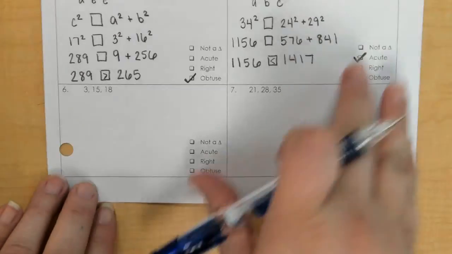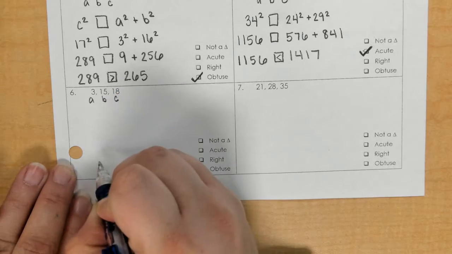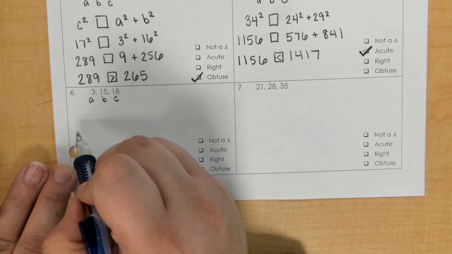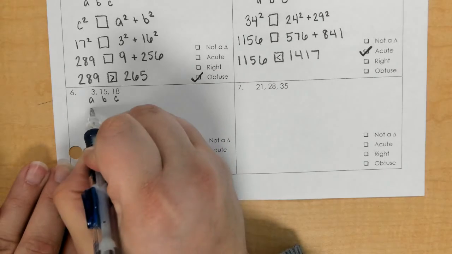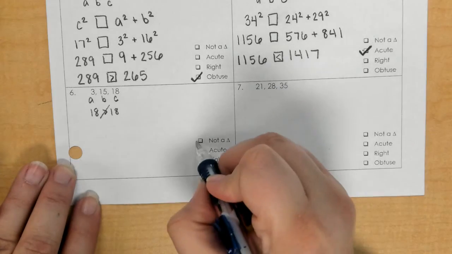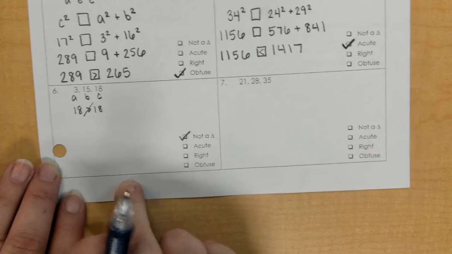In number 6, label A, B, and C. Add my 3 and my 15, and that gives me 18. Well, 18 is not larger than 18. So this is not a triangle. So I do not need to work out the rest.